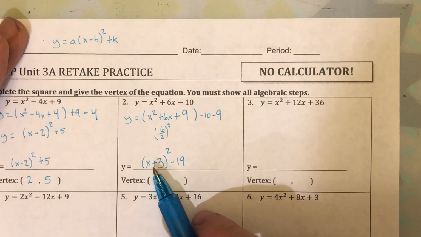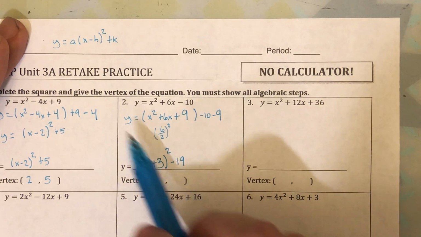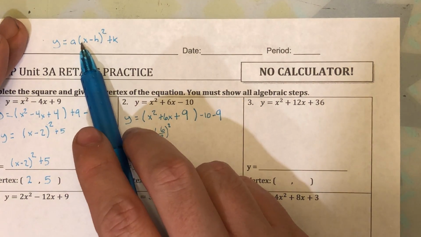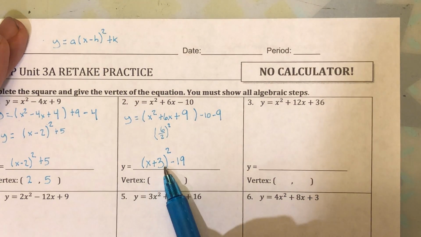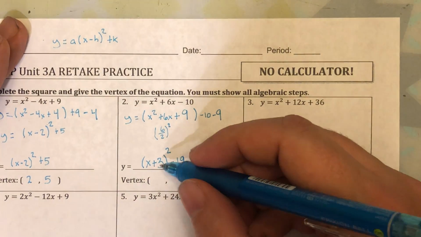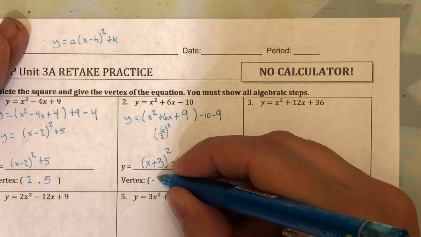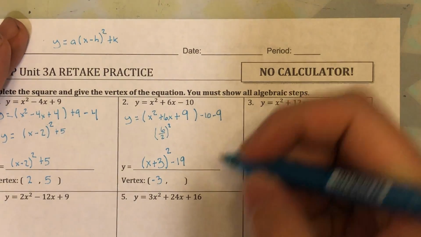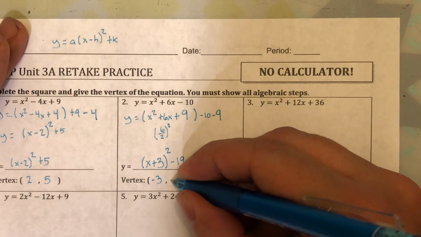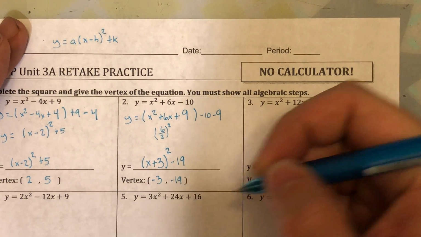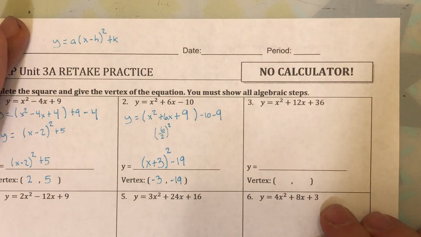Now this time, because the vertex form equation is x minus h squared, and here I have x plus 3, that means that my h value is -3, and my k value, being minus 19, is -19.